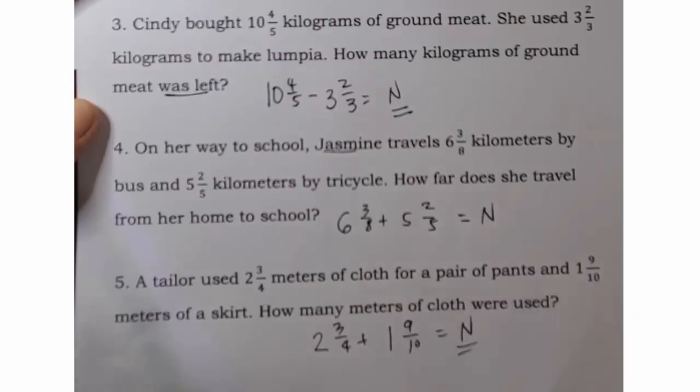That's the total number of cloth he used. So this time, I want you to check your answer on the answer key at the last portion of this module, in order for you to check if you got it correctly or if you still have to work more in order for you to master this lesson.